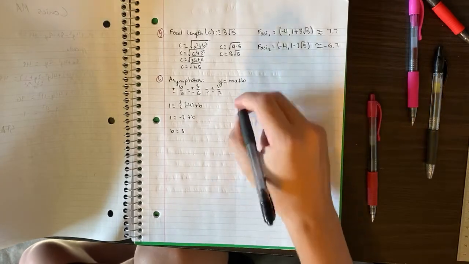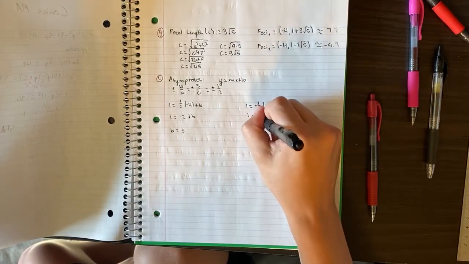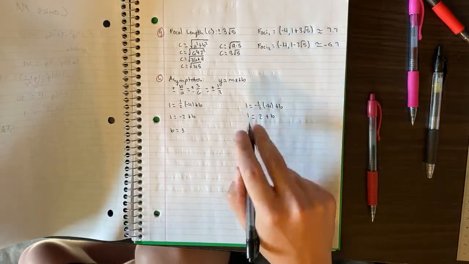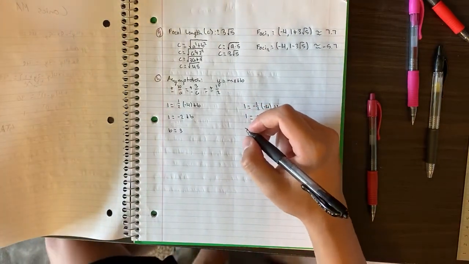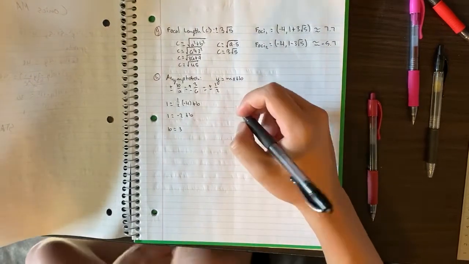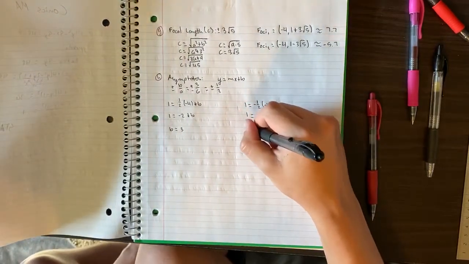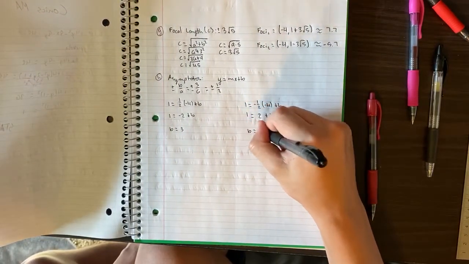Same thing over here. -1/2 times -4 is just 2. 1 equals 2 plus b. Subtract this 2 over to get -1. So our b over here is equal to -1.